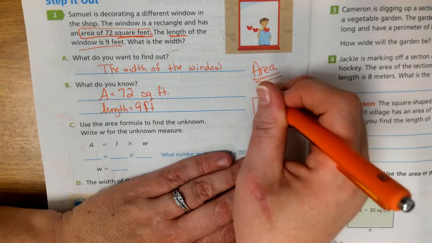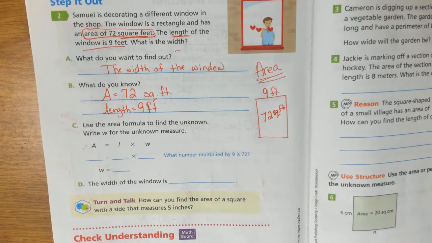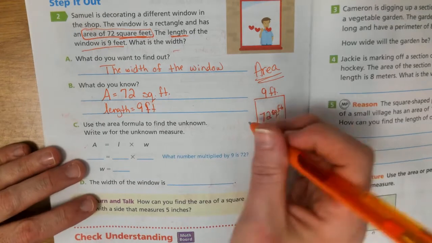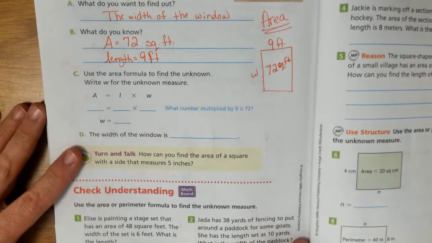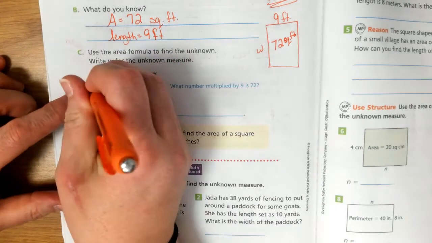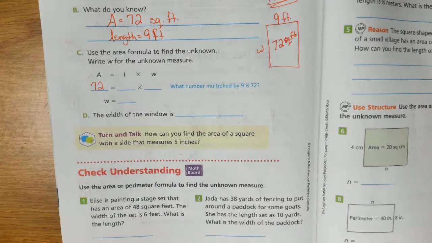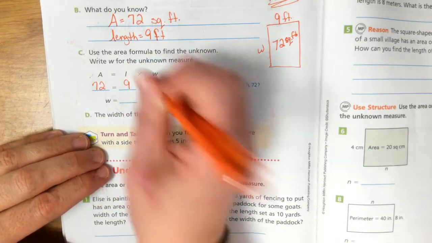And I know that the length is 9 feet. My unknown is my width. So the area formula we know is area equals length times width. So our area is 72. Our length is 9, but we don't know what our W is.